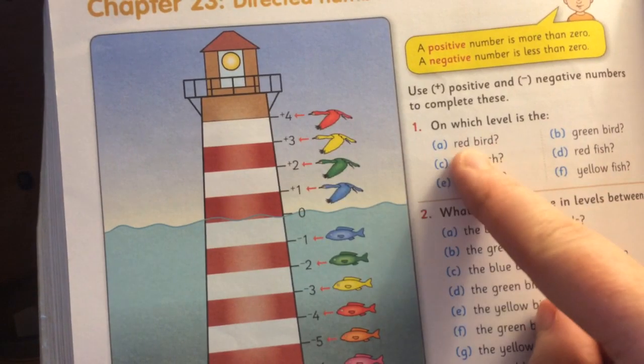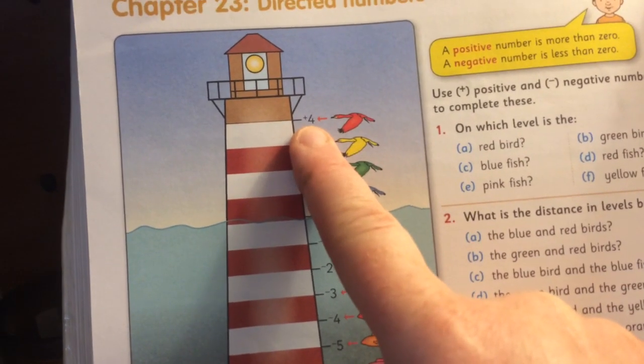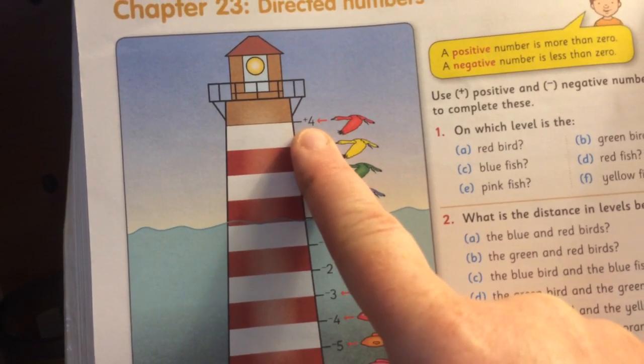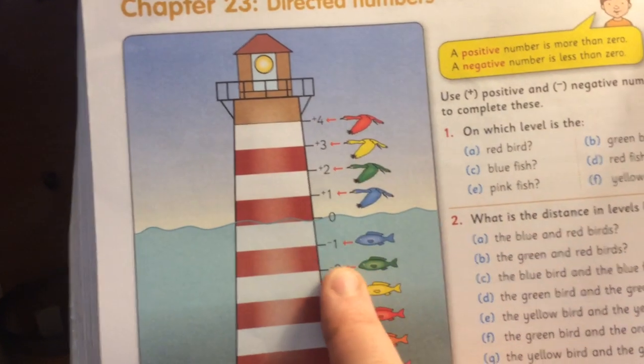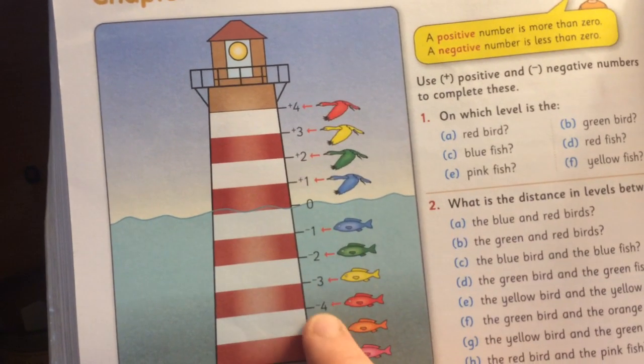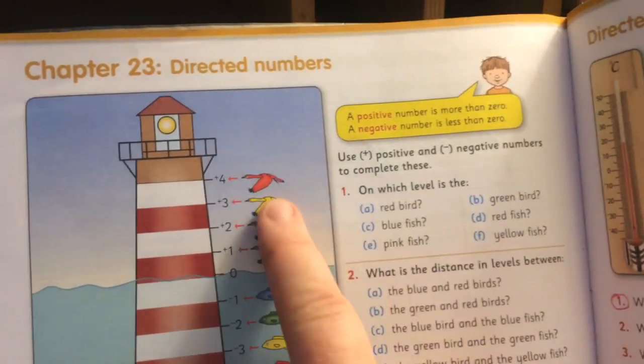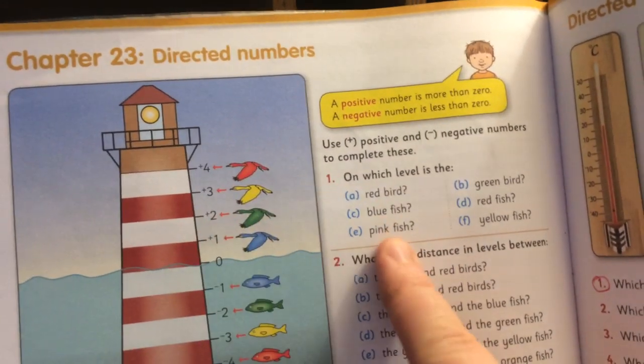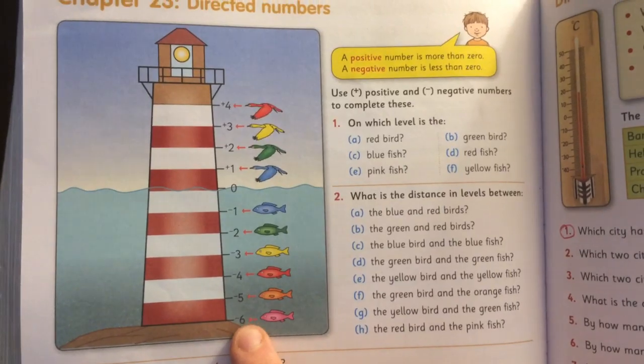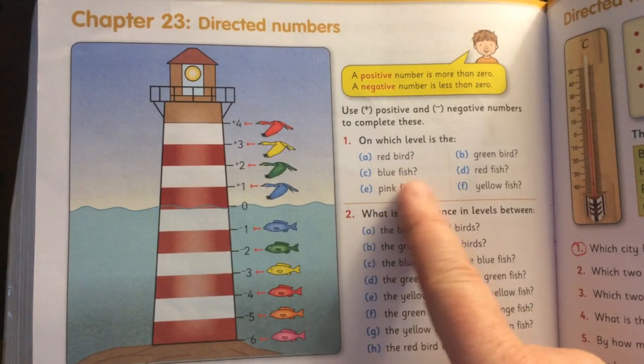At which level is the red bird? The red bird is at +4. You can say plus 4 as well, and -1, -2, -3. I say plus and minus. And then B, the green bird, which is +2. Let's say the pink fish, which is -6. Okay, so they're the answers you're looking for there.